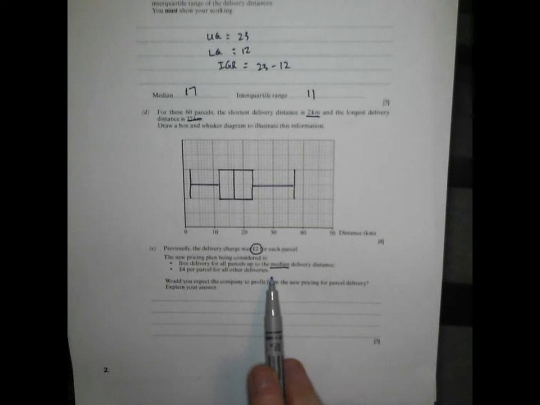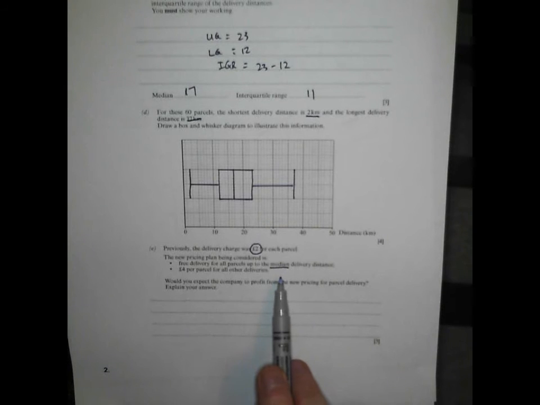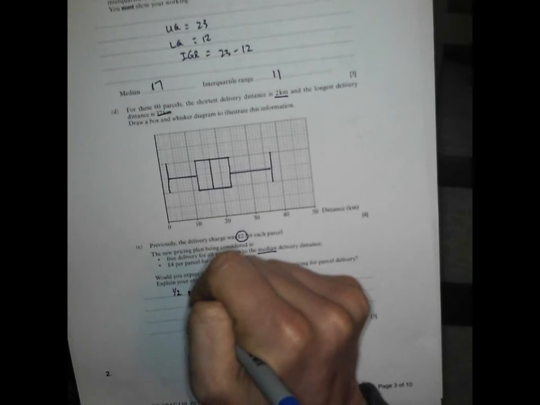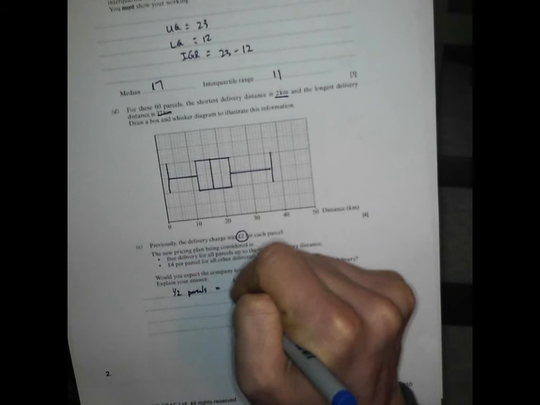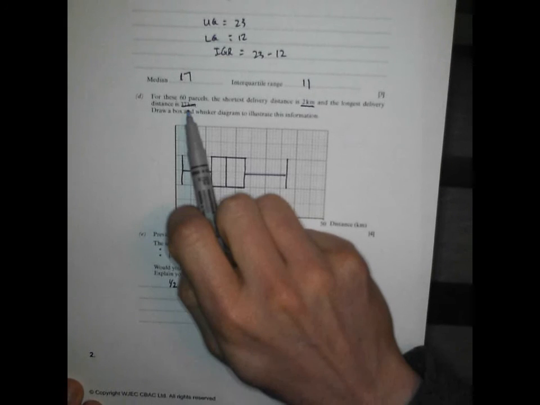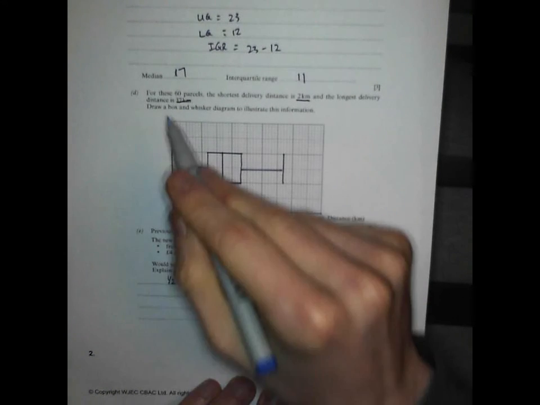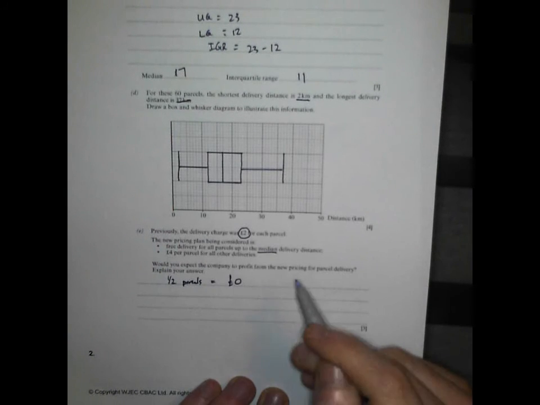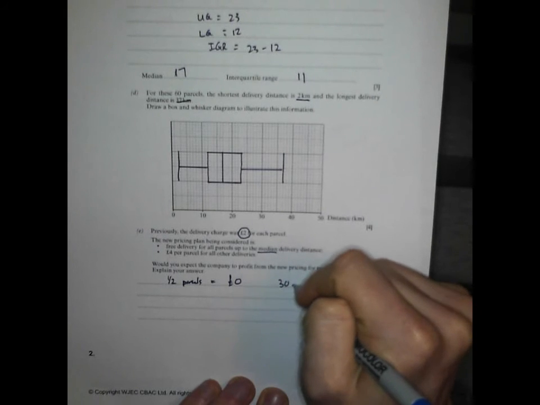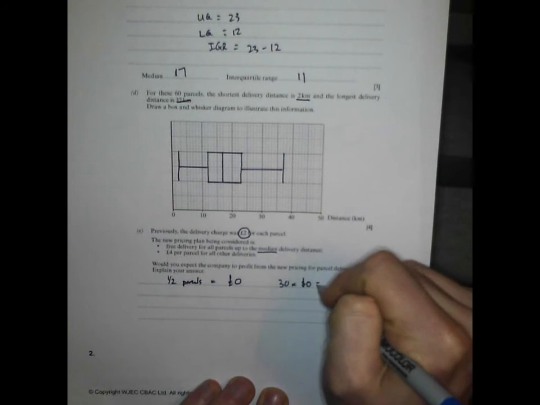Free delivery for parcels up to the median delivery distance. Now, how many parcels is that? Well, the median is exactly halfway, so that's got to be exactly half your number of parcels. So let's have a look. Half my parcels get £0 delivery. Now, you can think of this in general terms, or you can think of this of the 60 parcels. So if there are 60 parcels, up to the median is 30 parcels. So that's 30 lots of £0, and if my maths is right, you're getting nothing from that.